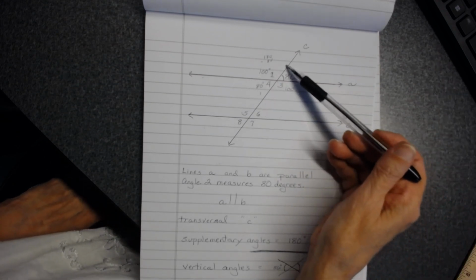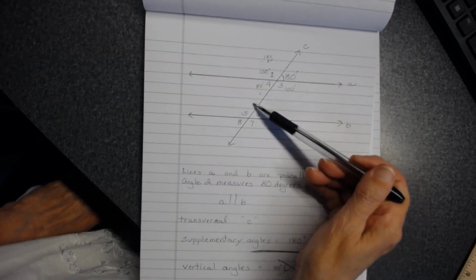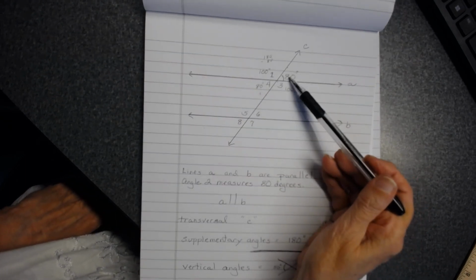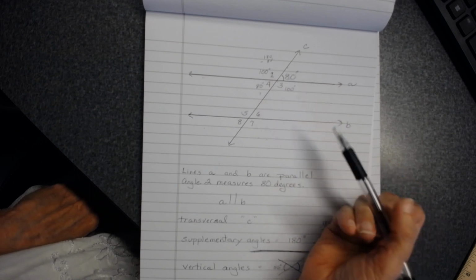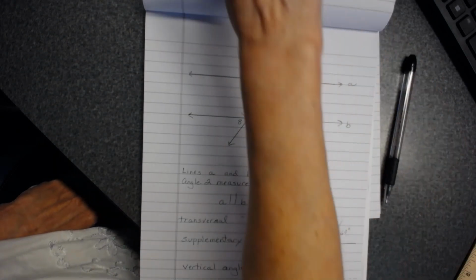Okay, so these correspond to these. So if this one is 80, 6 corresponds to this one. So it's also going to be 80.